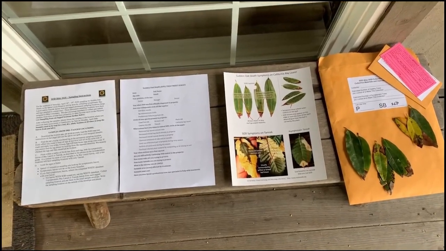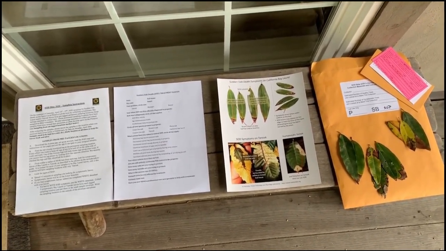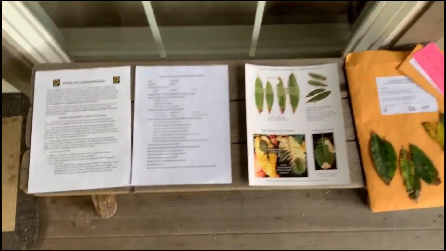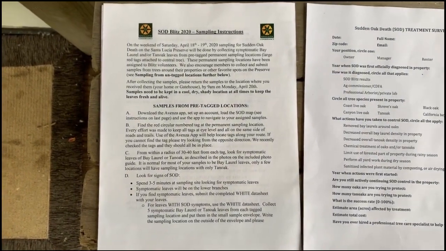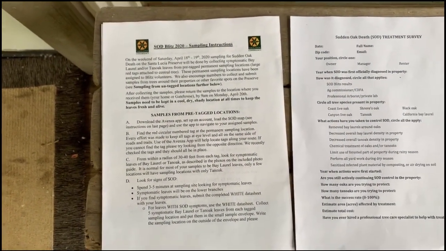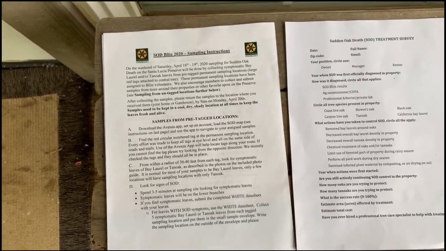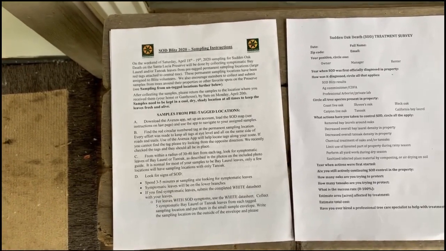All right, so last details for your how-to instructional video. In your packet, you've got a bunch of different supplies. You've got instructions that I've written up that walk you through all of the information that I've covered in this video so far. You want to spend about 3 to 5 minutes at each site once you've found your red sampling point and search all around the sampling point up to 30 to 40 feet for other bay trees that might have symptomatic leaves.